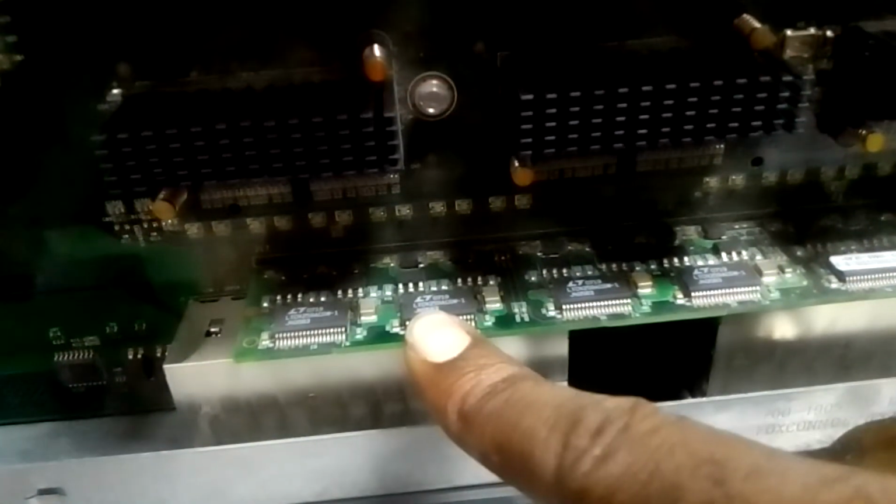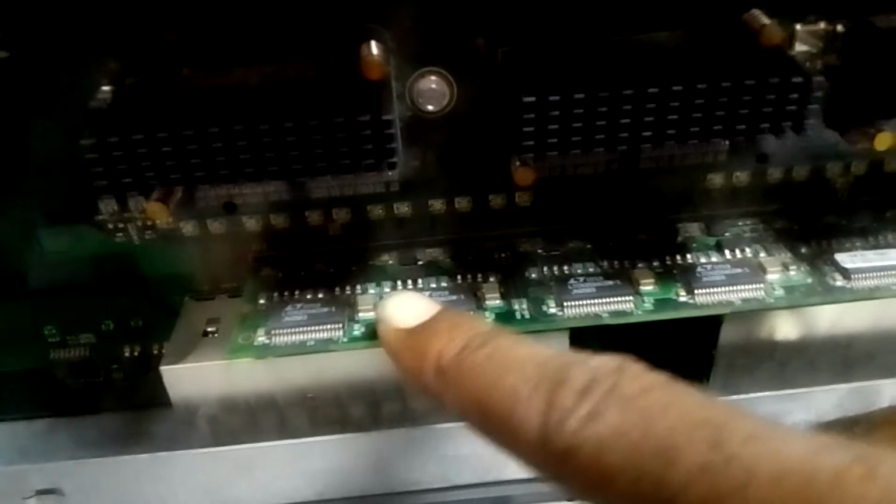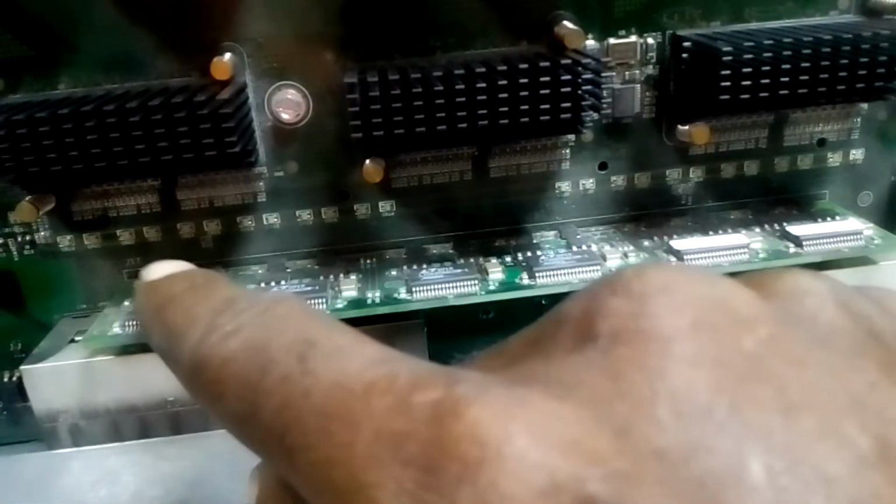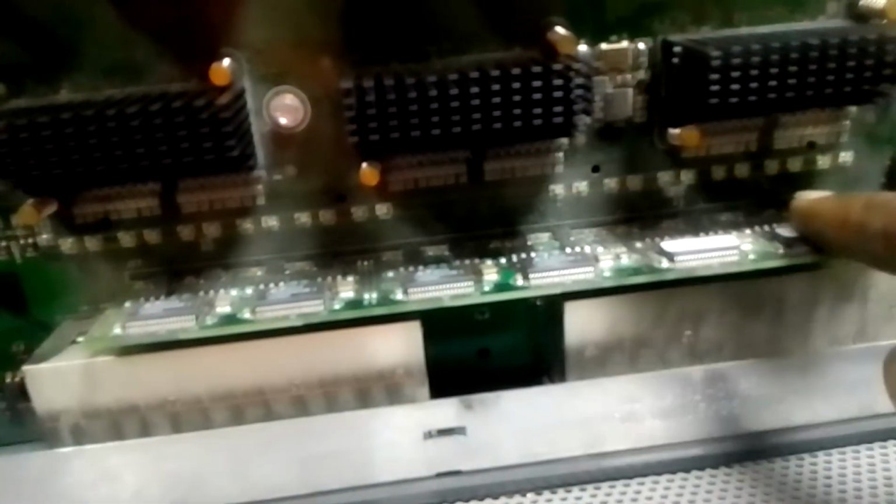All this chip is the chip that controls the PoE. Look at this chip you're seeing. These are the chips that control the PoE. Look, how many are there? There are 1, 2, 3, 4, 5, 6. This is 6 because this is 24 ports, and each 4 ports is controlled by one IC.